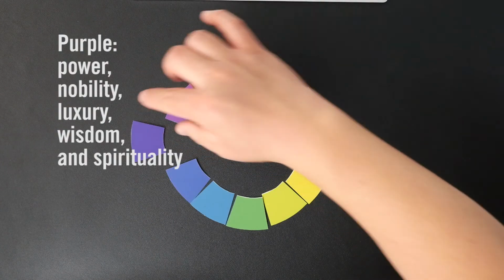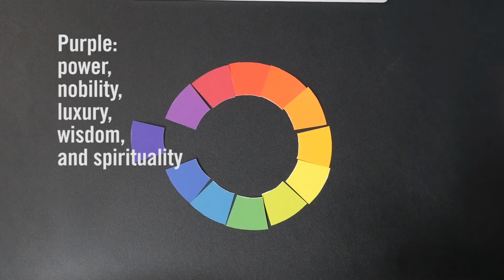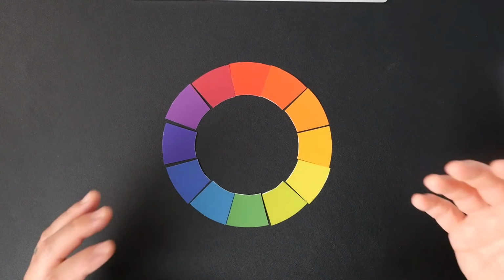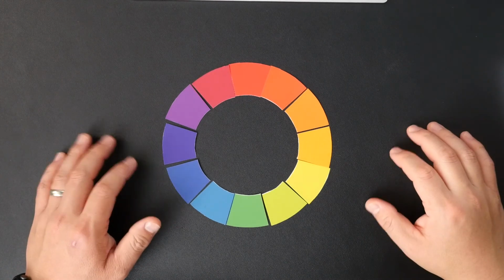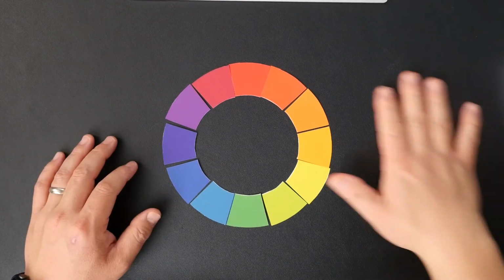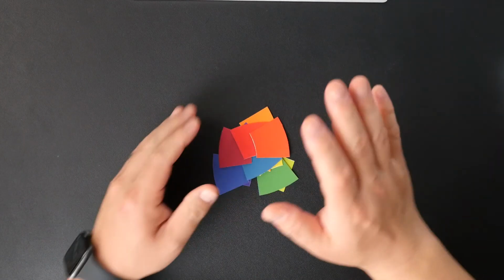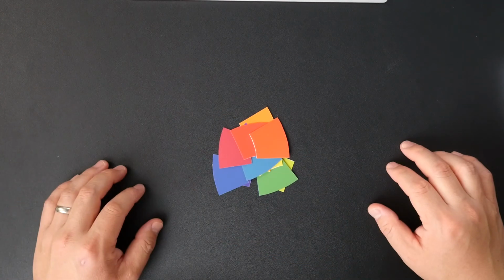And then you have purple. Purple represents power, nobility, luxury, wisdom, spirituality. And sometimes when colors get too crazy and just overwhelming, I just want to do this and go with black or white or gray.